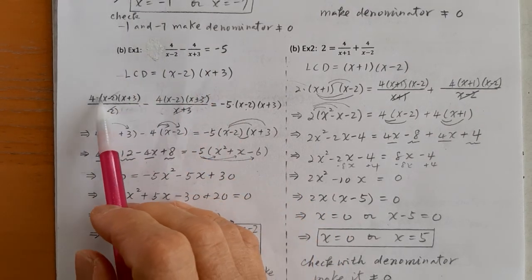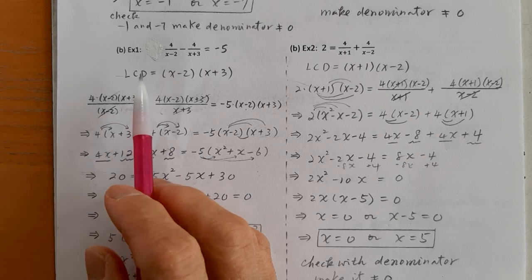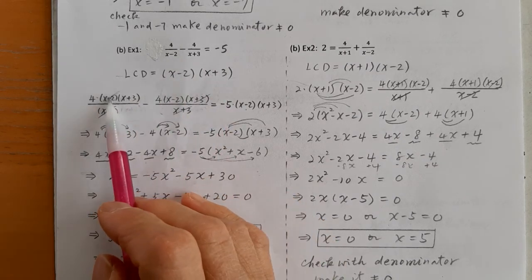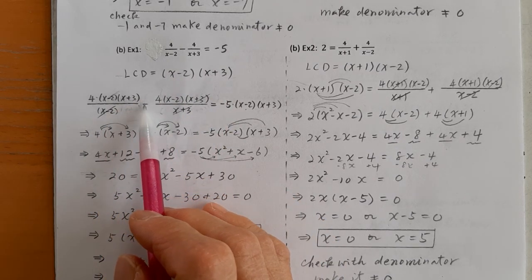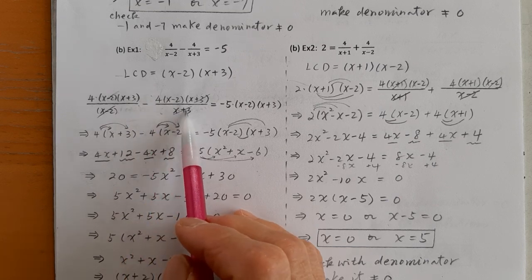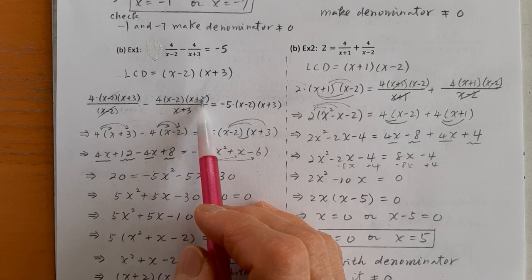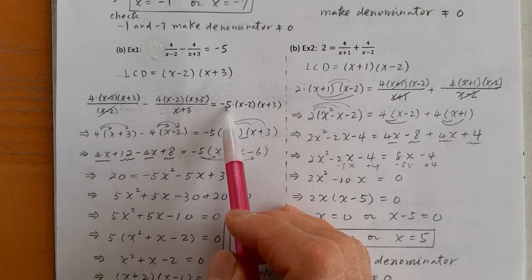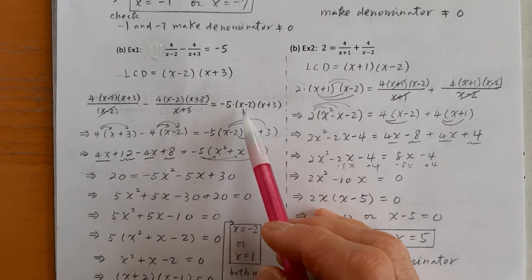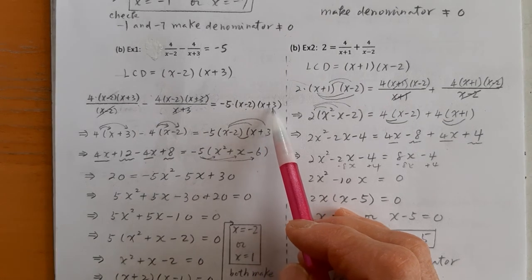So the first one, 4 over x minus 2, times the LCD, x minus 2 times x plus 3, minus 4 over x plus 3, times x minus 2 times x plus 3, equals -5 on the right side, times x minus 2 times x plus 3.